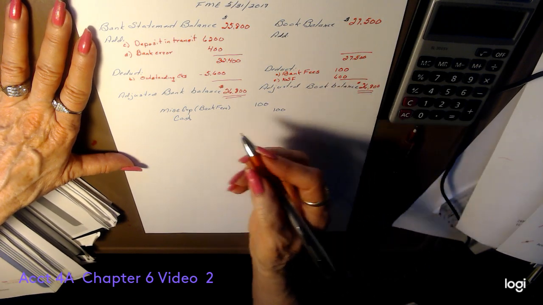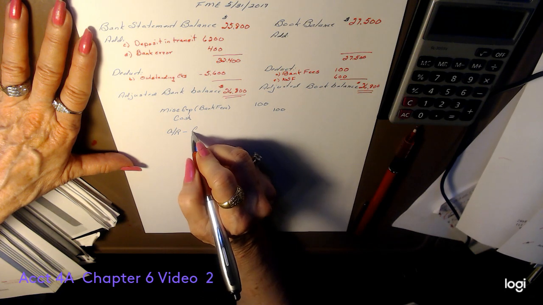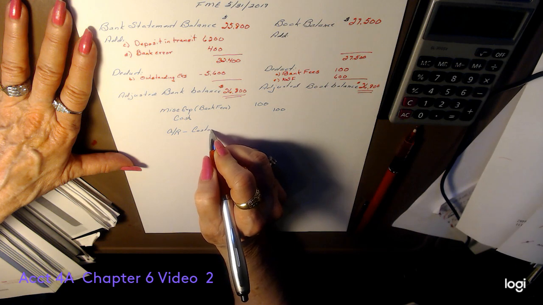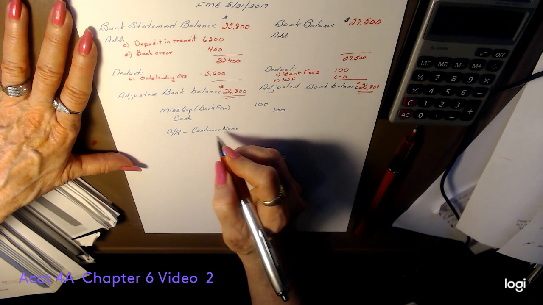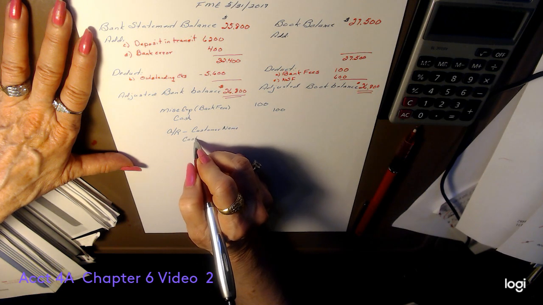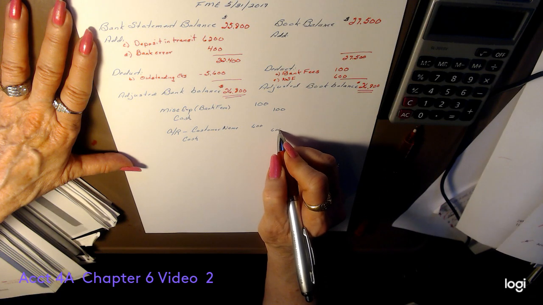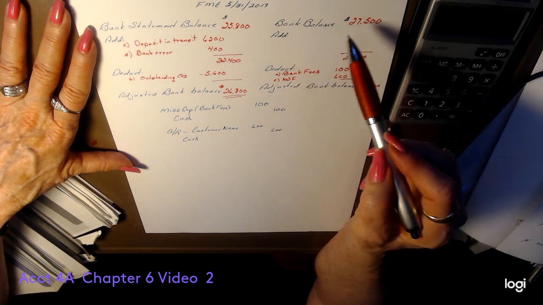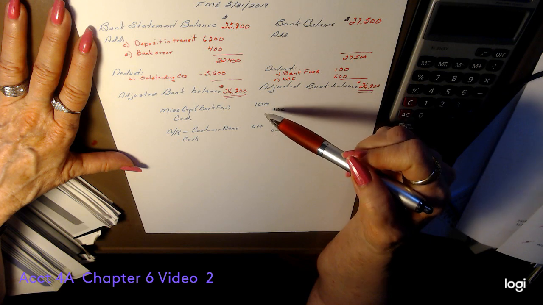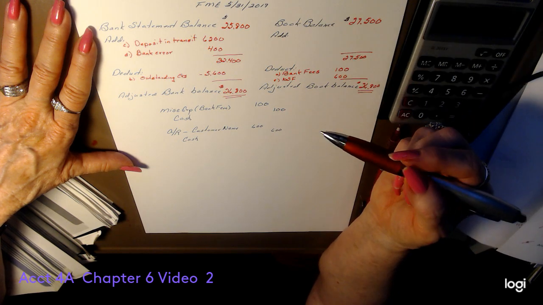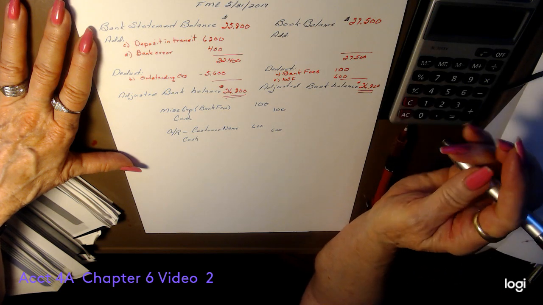This NSF check, we're going to debit accounts receivable, whatever the customer name is, they didn't tell us, and credit cash for our $600. And that will bring our books, that say has a balance of $27,500, after we post these two journal entries into our general ledger accounts, the cash balance will show up at $26,800.